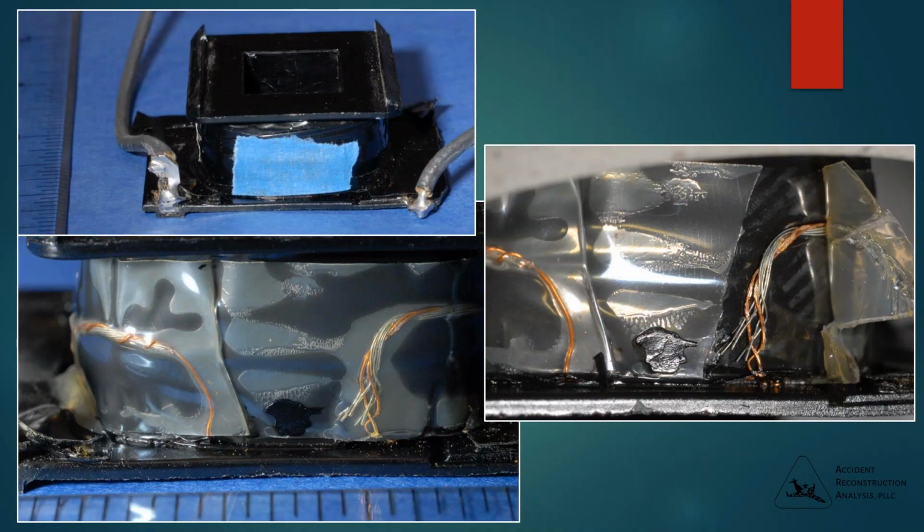Here's the actual coil. We wanted to disassemble this destructively to determine more information about the failure. So again, you can see the two splice areas on the bottom left and the right images, showing the magnet wire, which is copper colored, and then the lead wire that goes to the electrical connections being tinned in a silver color.